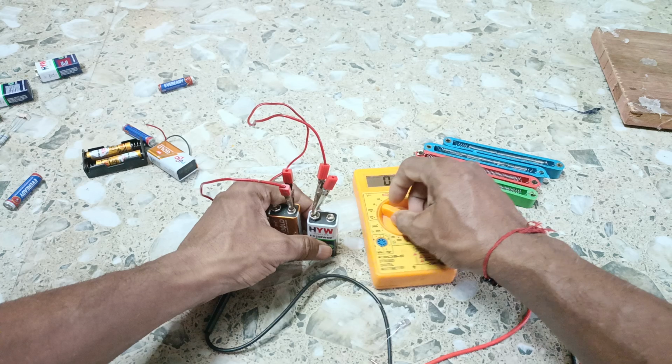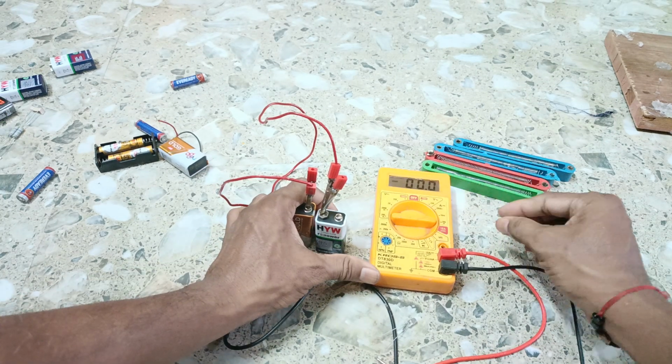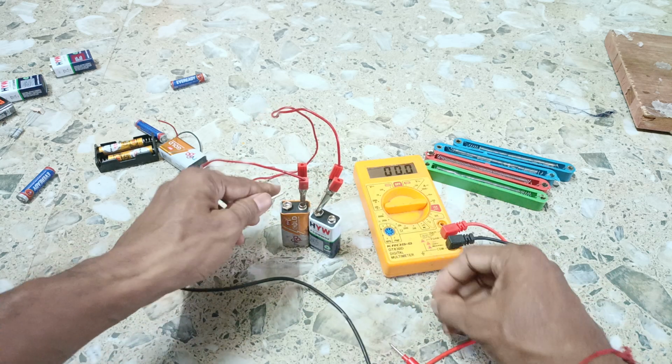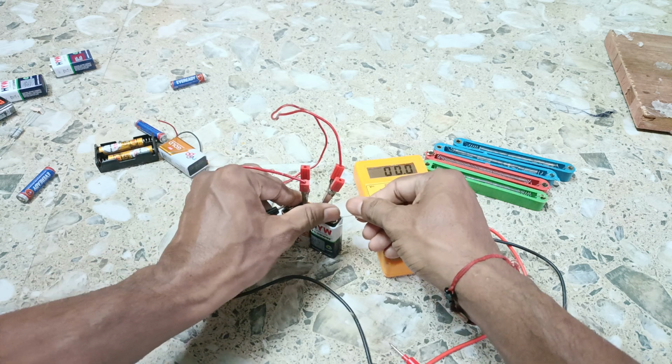Now let us see what the value of this current is. For that, you have to put this in 200 milliampere, right? Because the current is very small in an LED. Let us see what the value is here.